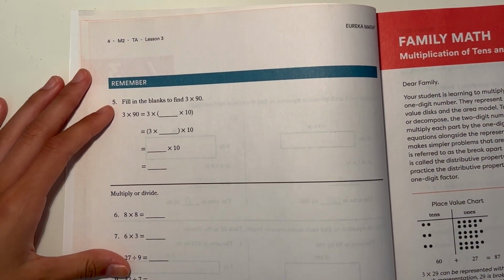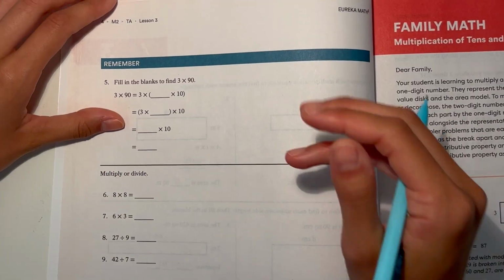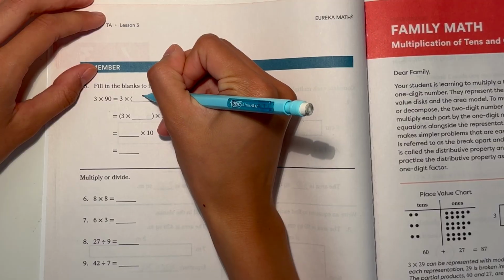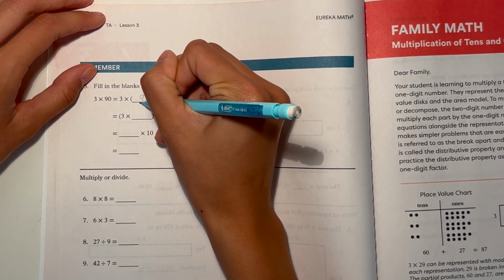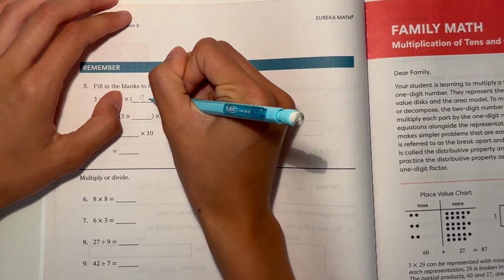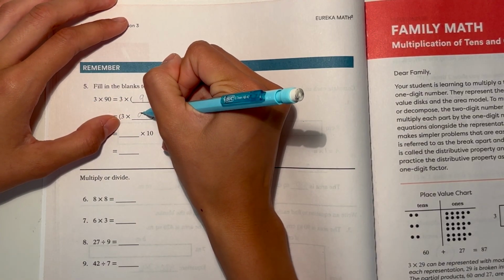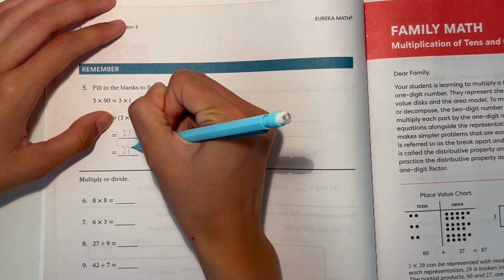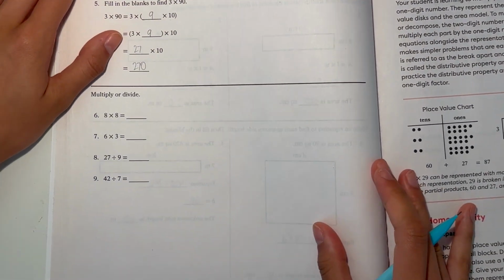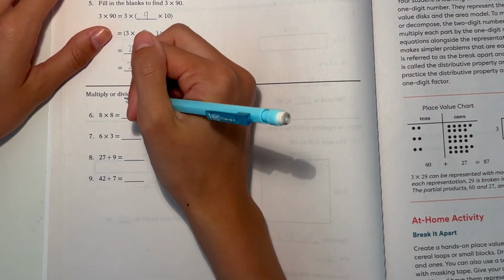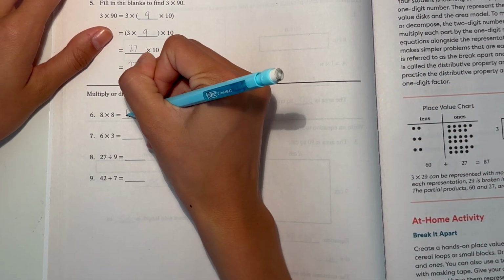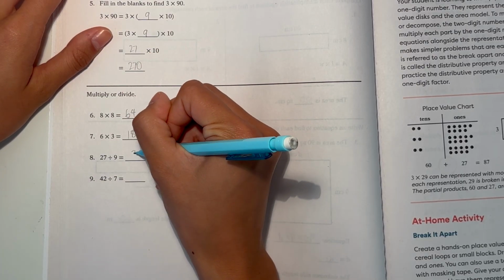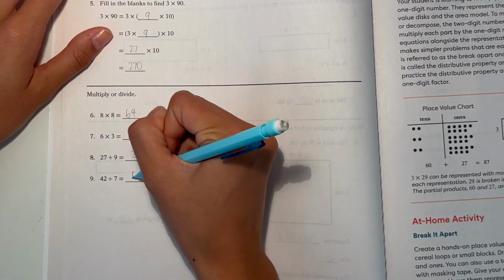Now number 5, fill in the blanks to find 3 times 90. So we have 3 times 90. That's equal to 3 times 9 times 10. We decompose 90. Now we're moving the parentheses over to 3 times 9 times 10. So that's 27 times 10, which is 270. Now multiply or divide. Some simple division, multiplication. 8 times 8 is 64. 6 times 3 is 18. 27 divided by 9 is 3. 42 divided by 7 is 6.